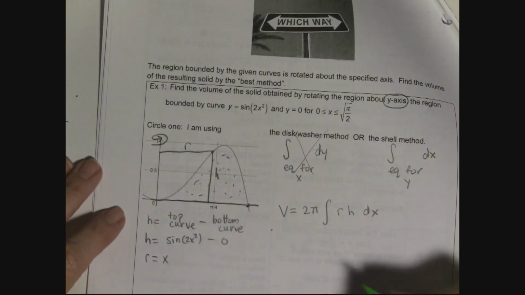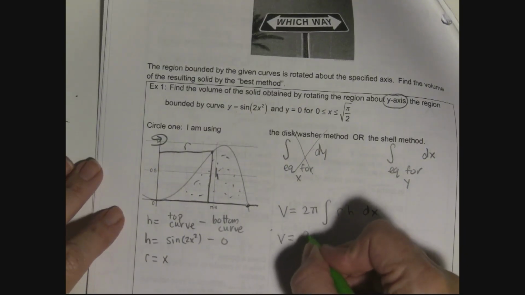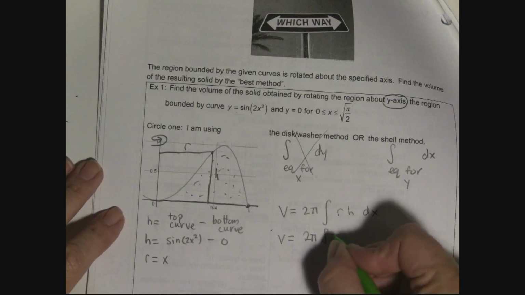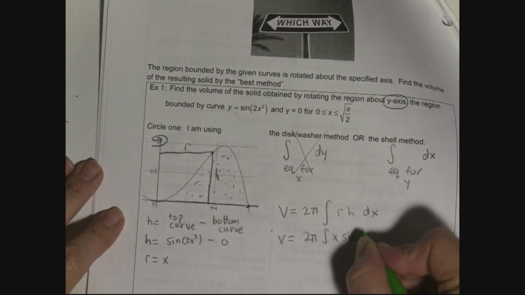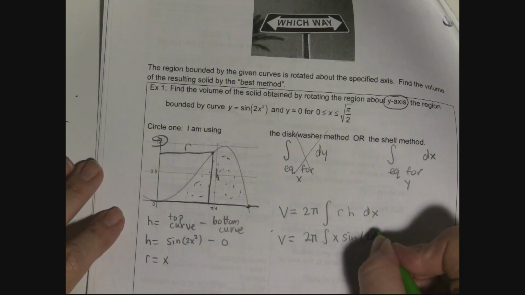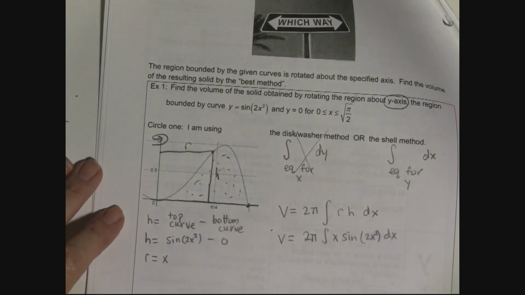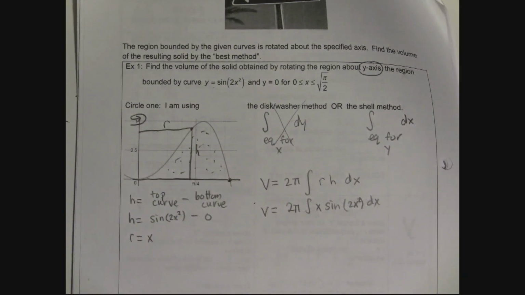And so this volume becomes 2 pi, and then x times sine of 2x squared dx. Okay. So I haven't quite got it set up yet, but I've almost have it set up. So if that's all I was asked to do was set it up, then I'm almost done.